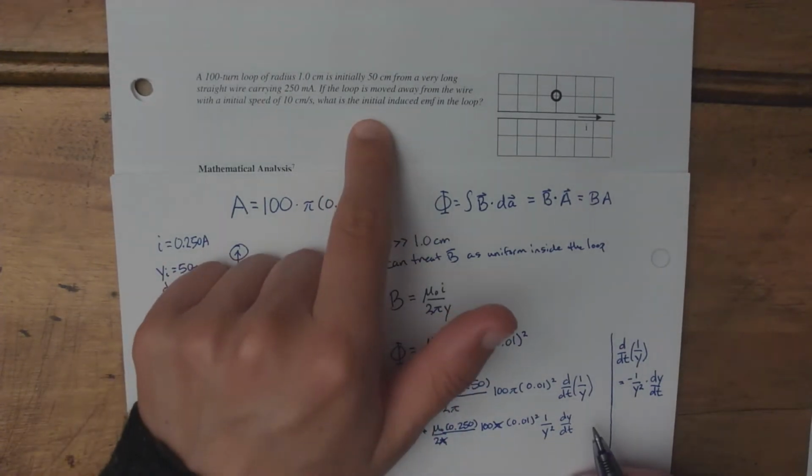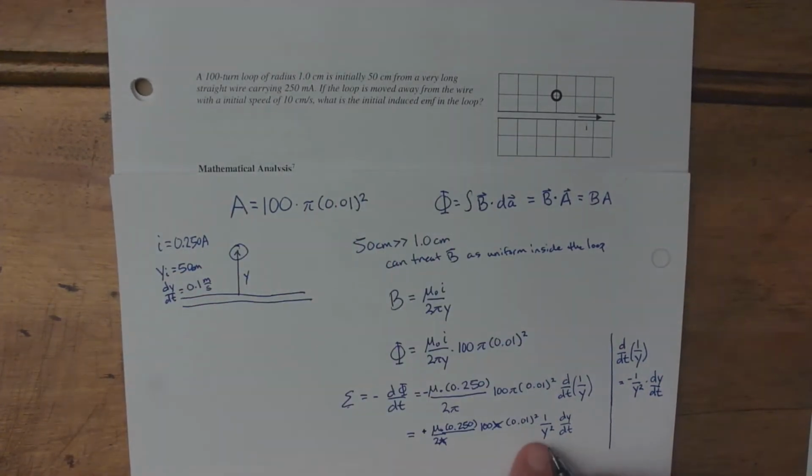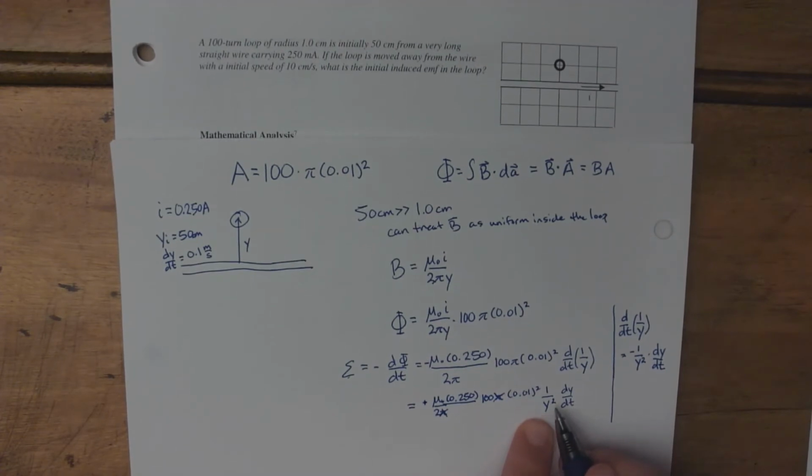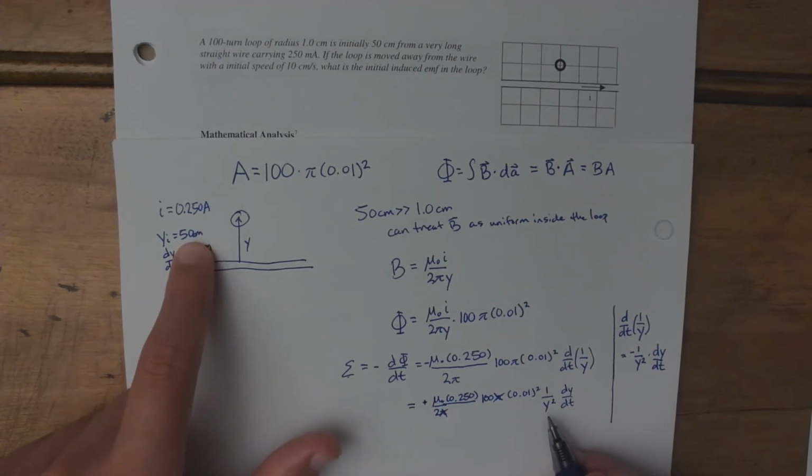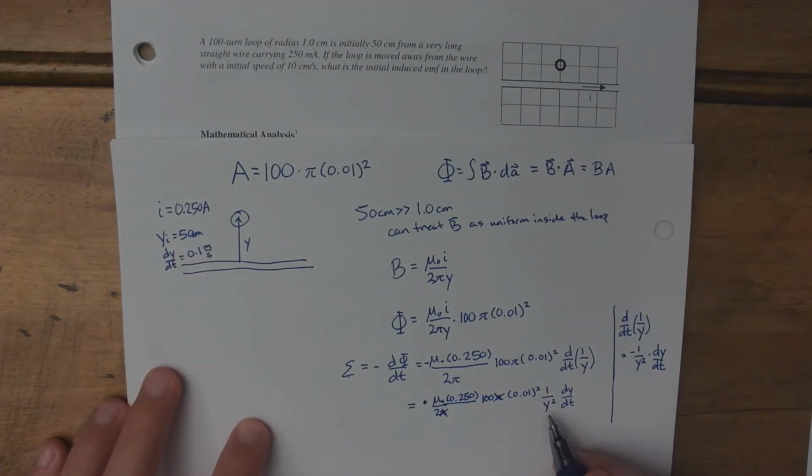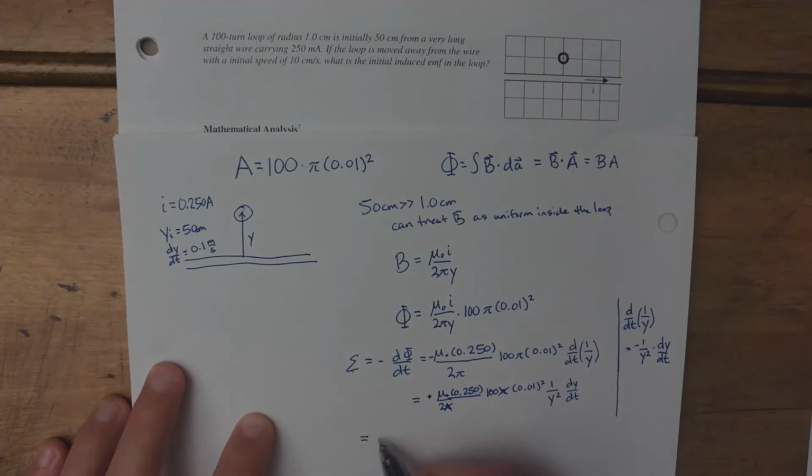And they say the initial induced EMF of the loop. So as you pull the loop away, y is going to change, so the EMF is going to change. But initially, y is equal to 50 centimeters. So now we can plug all of that in. So we have mu naught times 0.250 divided by 2 times 100. I guess we could call that 50.